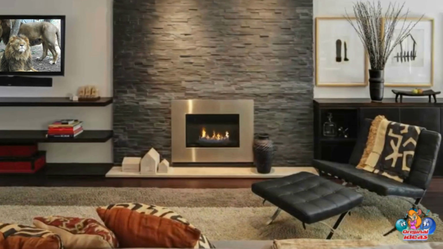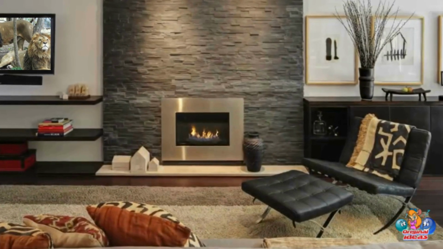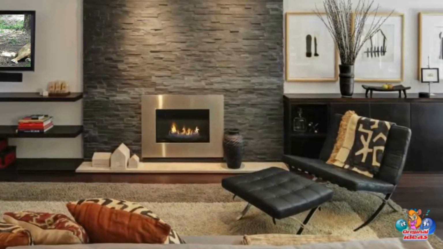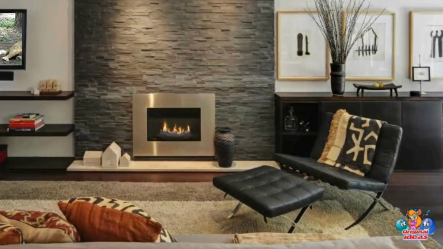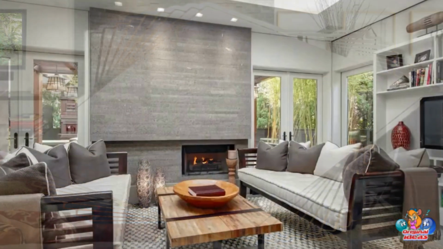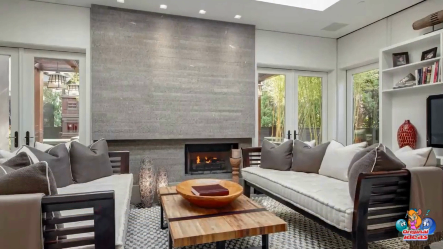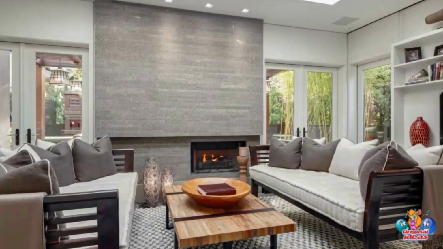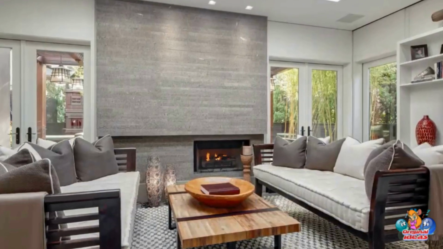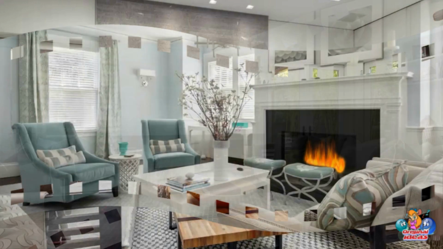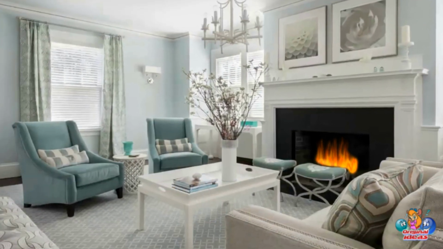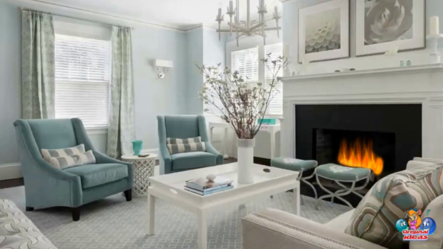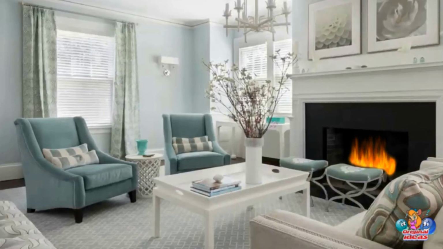Paint the walls in a light, neutral color such as white, cream, or light gray. Add plenty of natural light by using large windows and skylights. Incorporate comfortable furniture such as couches, armchairs, and ottomans. Choose furniture in a light color or with a bright pattern to add a pop of color. Add a few decorative accents such as throw pillows, rugs, and artwork to complete the look.